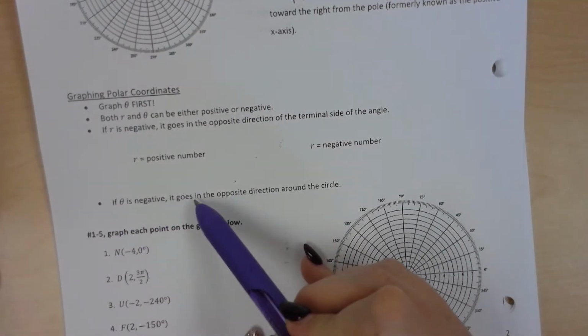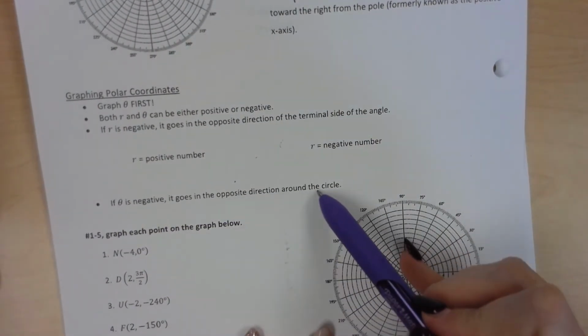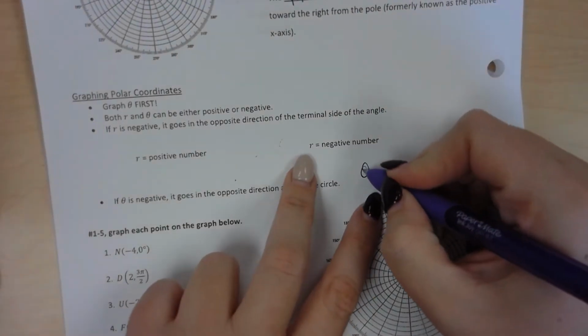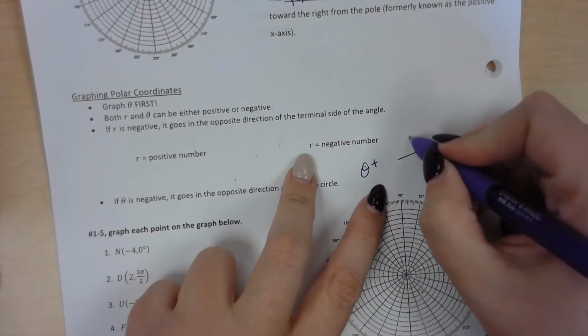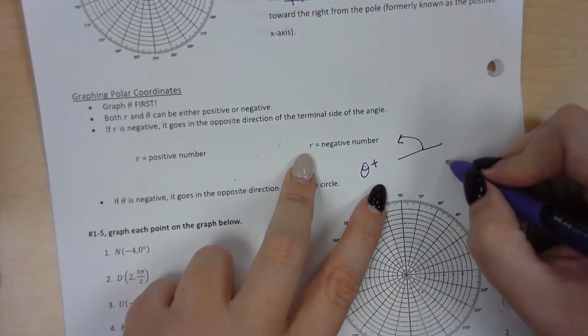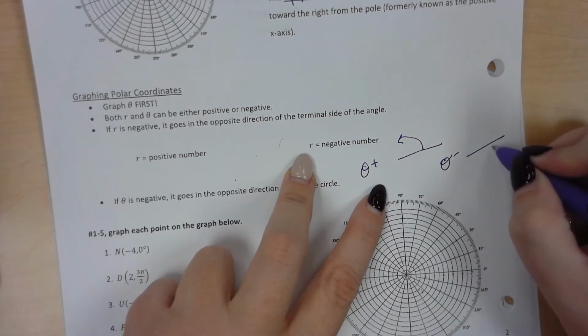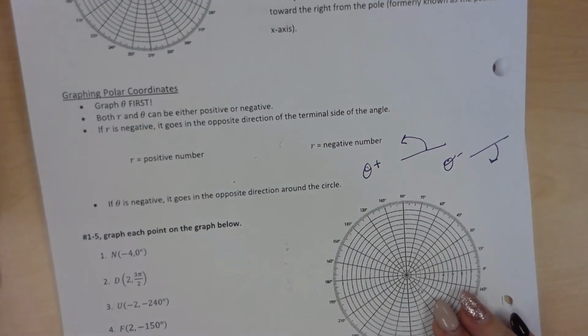If theta is negative, we go the opposite direction around the circle. If theta is positive, we always move in this direction; if theta is negative, we move in the downwards direction.